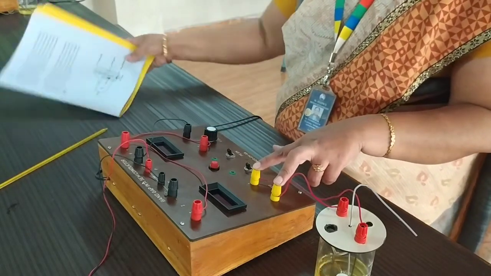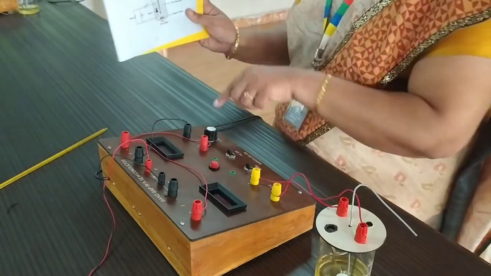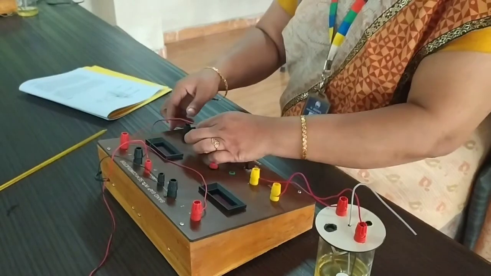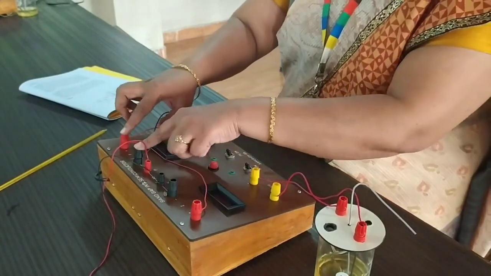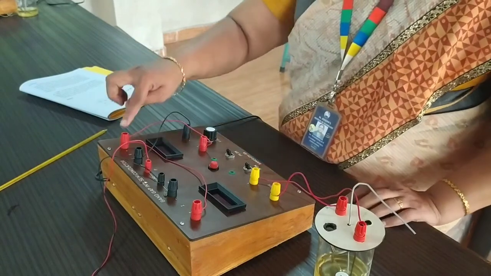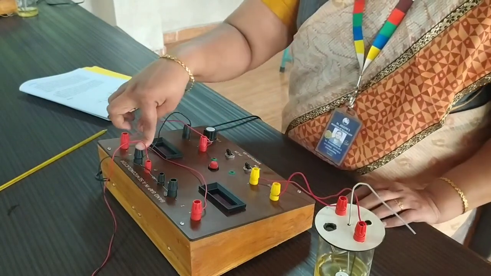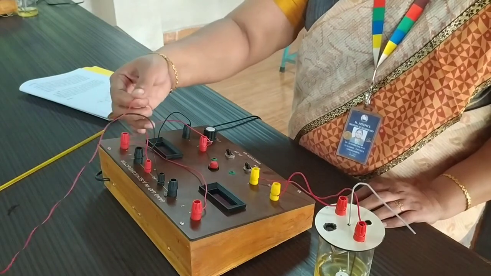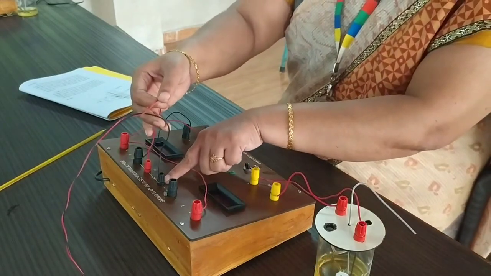Here it is connected as follows. These are the terminals of the battery, the positive and negative of the battery. It is connected to the voltmeter in parallel, positive to positive and negative to negative. From the positive of this, it is connected to the ammeter.